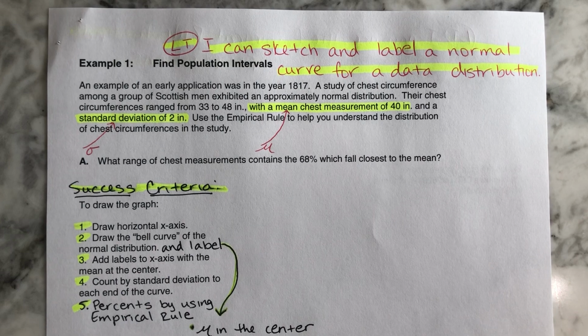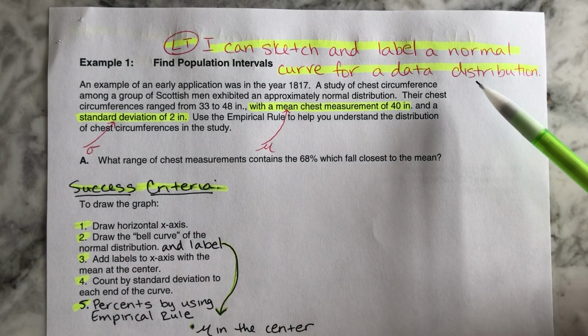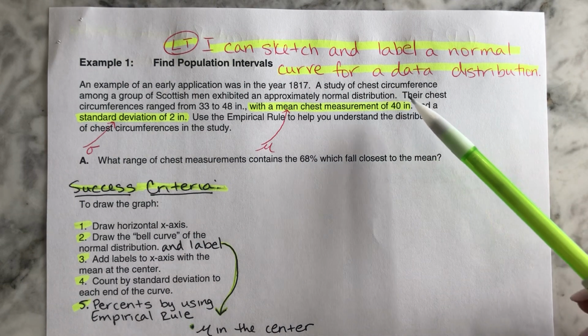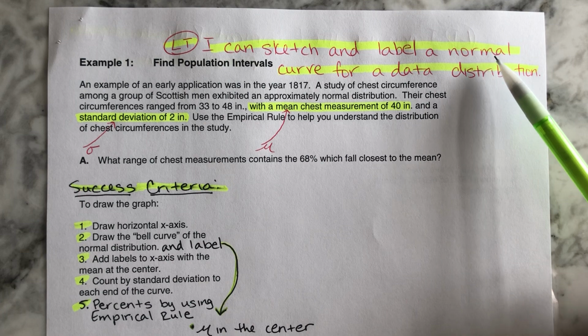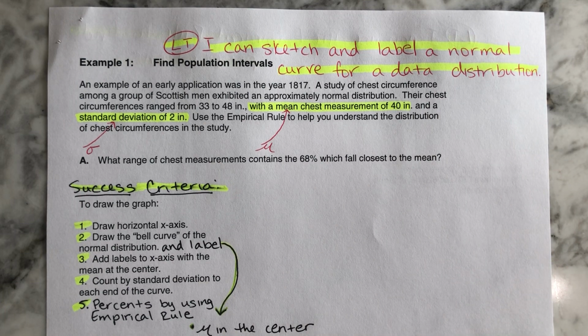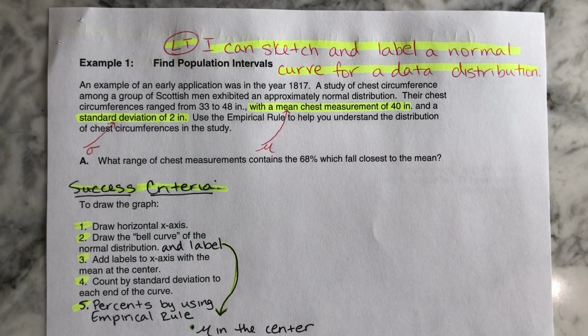That brings us to our first learning target. I can sketch and label a normal curve for a data distribution. So that normal distribution makes use of that bell-shaped curve. We learned that in the last section. So let's look at an example here. It says, an example of an early application was in the year 1817. A study of chest circumference among a group of Scottish men exhibited an approximate normal distribution. So it's that bell-shaped curve there.